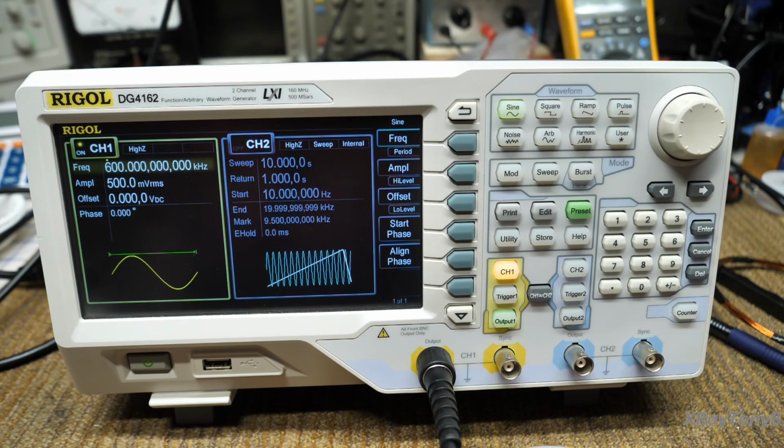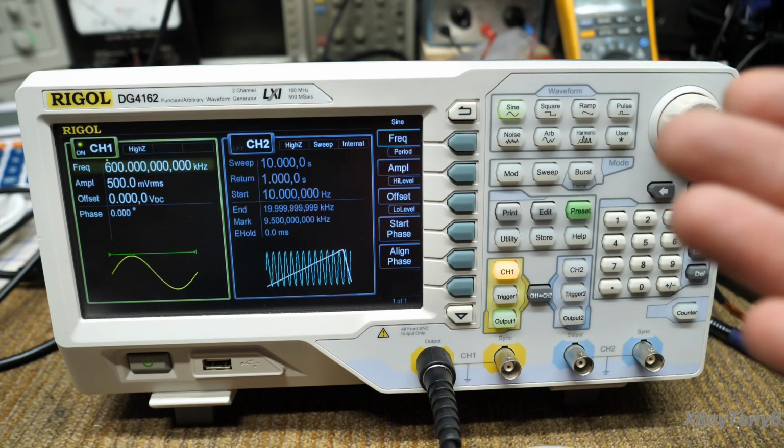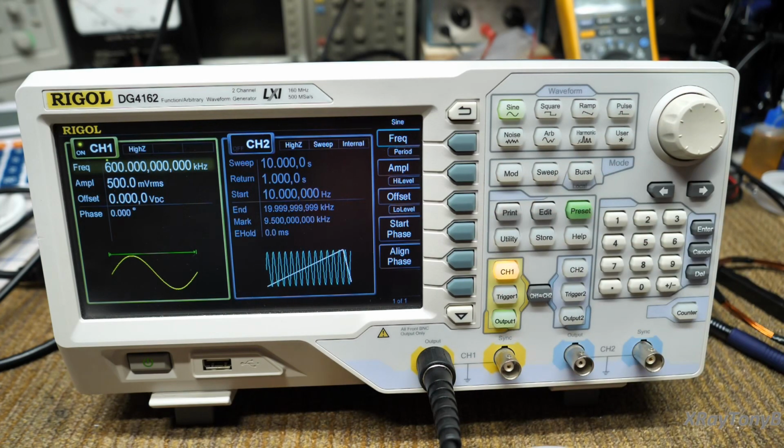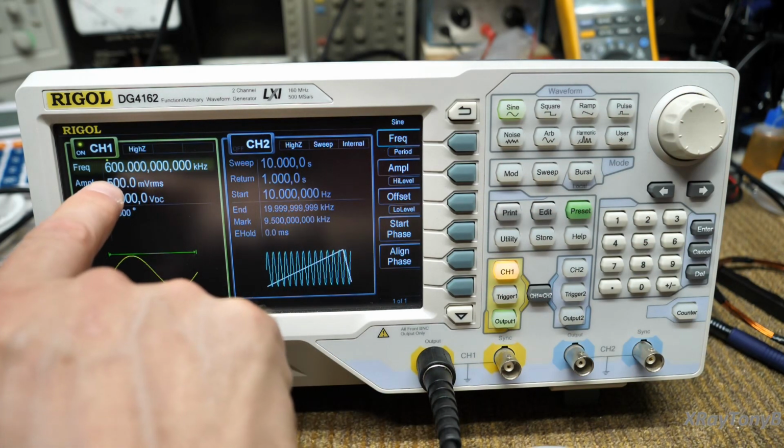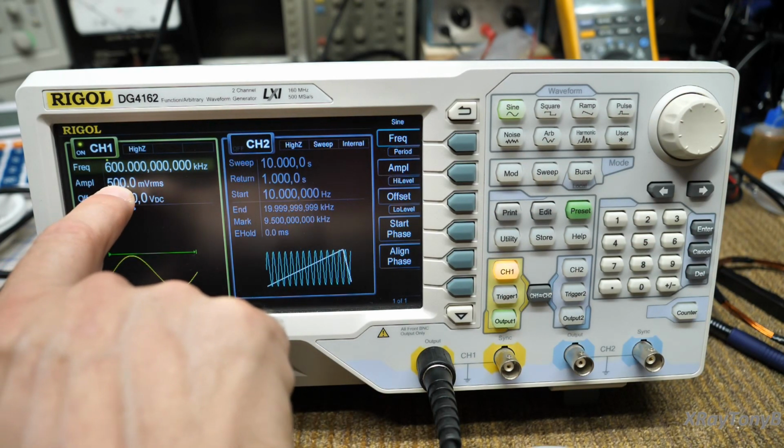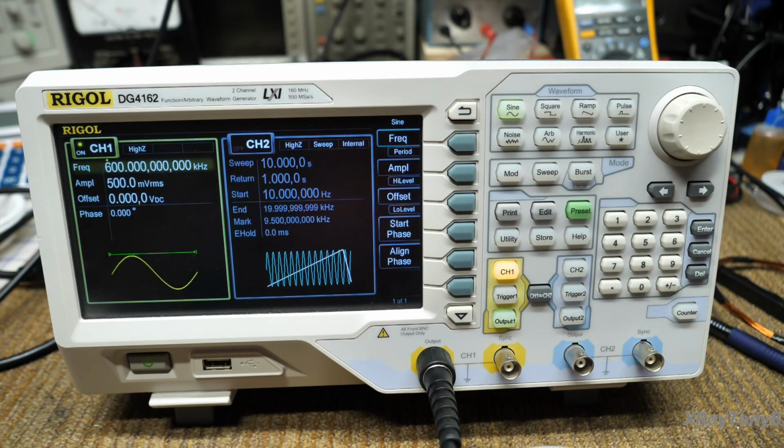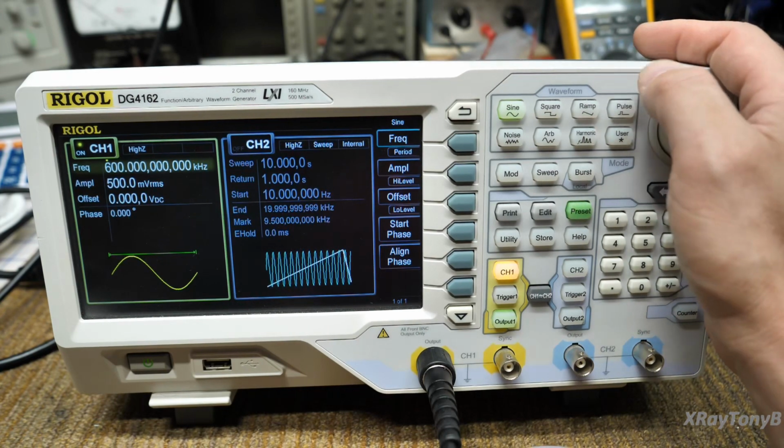Does that make sense? A radio signal is very tiny. It can be in the microvolts. And a microvolt is a millionth of 1 volt. Okay? This is a half of a volt. So, big difference. And here's the problem.